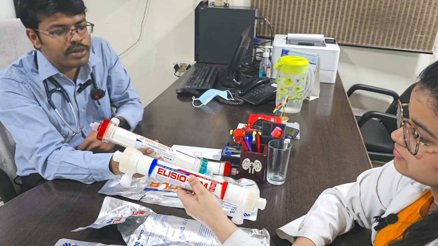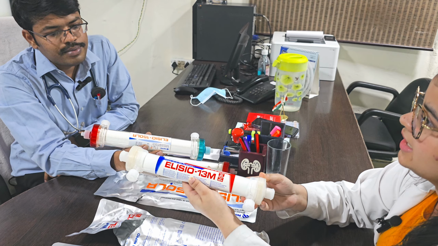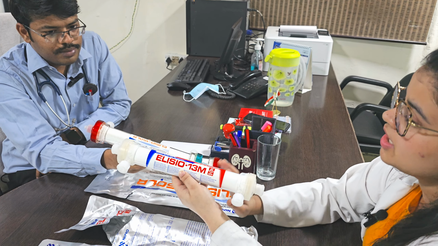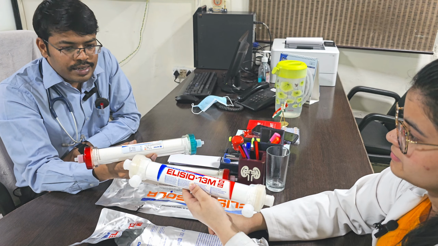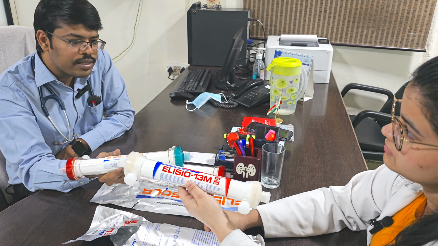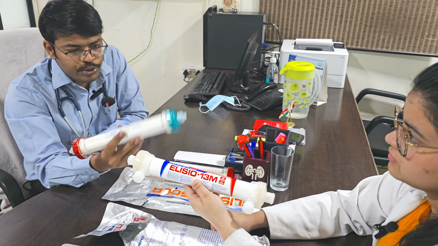And why is there no color code in this? So this is a single-use dialyzer. Only one time we have to use it and then we have to discard it. So that is why there is no color code. So this is a single-use dialyzer, ideally used for hepatitis B, C and HIV positive patients. After the single use, you can discard this.